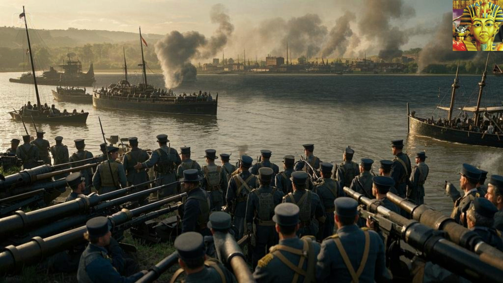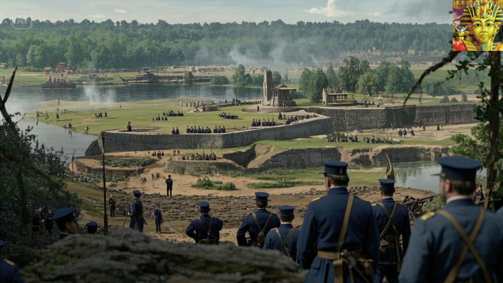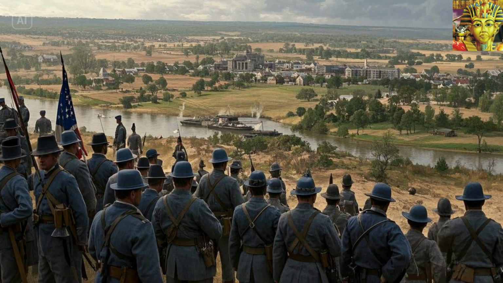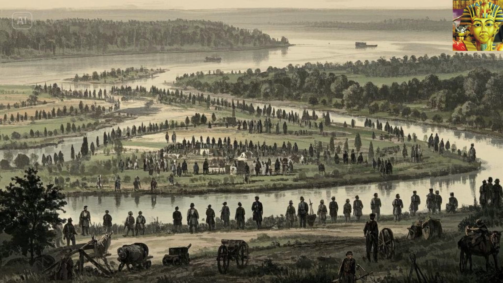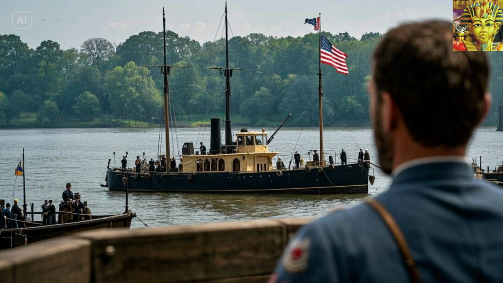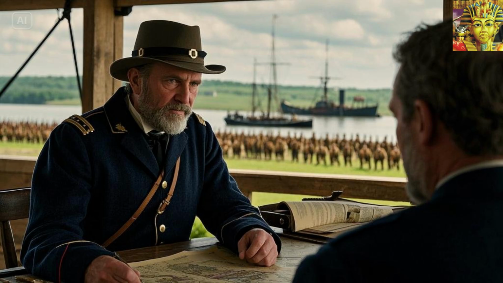The Union campaign to capture Vicksburg. Early attempts to take Vicksburg. The Union's campaign to capture Vicksburg was a long and arduous process that involved multiple attempts to approach the city from different directions. General Ulysses S. Grant, who was in command of the Union forces in the region, recognized the challenges posed by the terrain and the Confederate defenses. He knew that a direct assault on Vicksburg would be costly and likely unsuccessful, so he sought to find alternative approaches to the city.